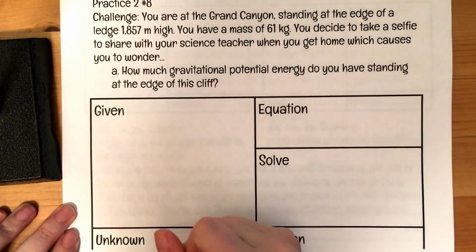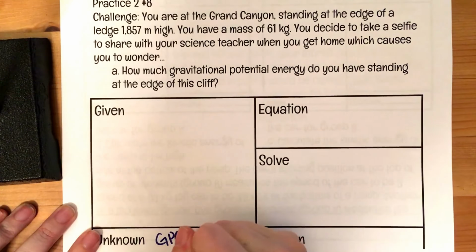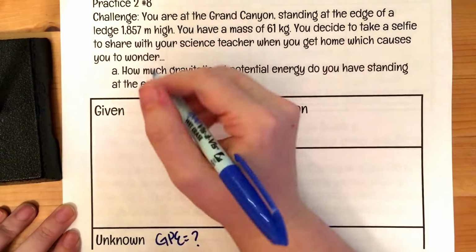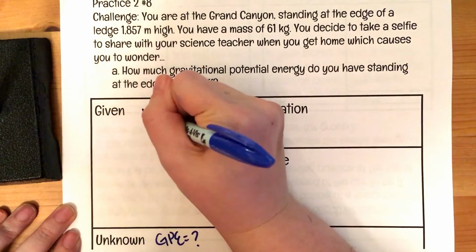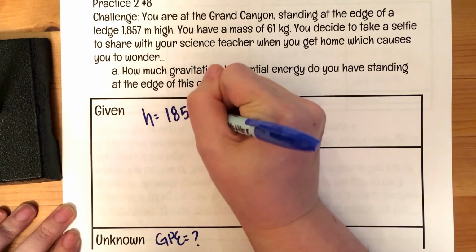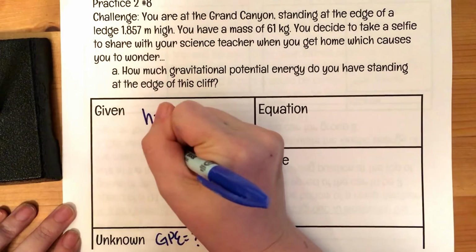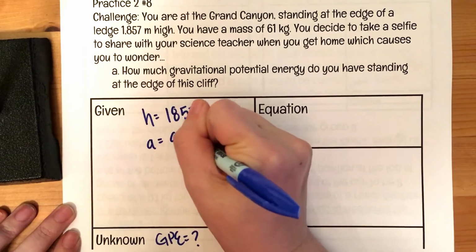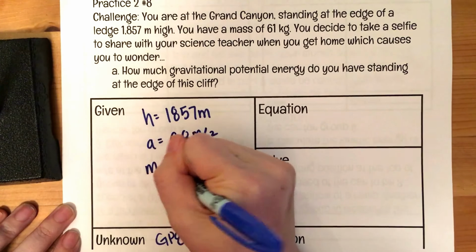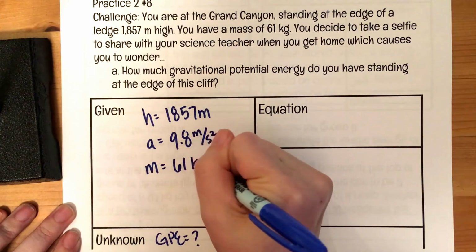Well, I know that I'm looking for GPE. All right, and I know the height of the ledge is 1,857 meters. I know my acceleration due to gravity is 9.8 meters per second squared, and my mass is 61 kilograms.